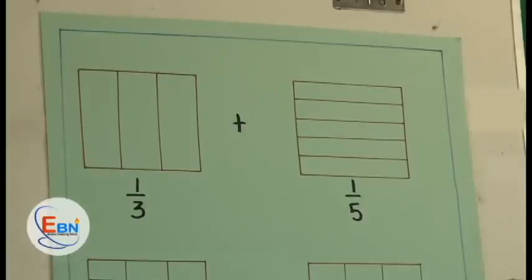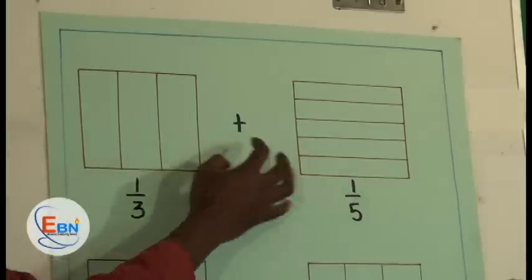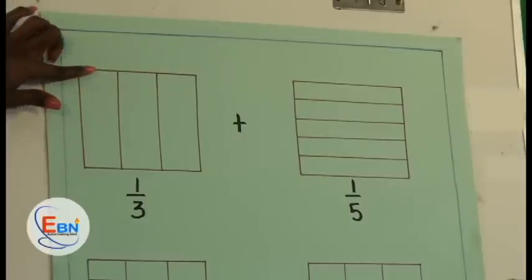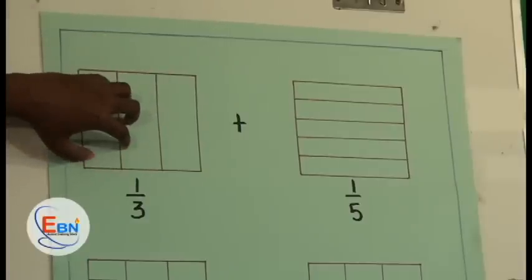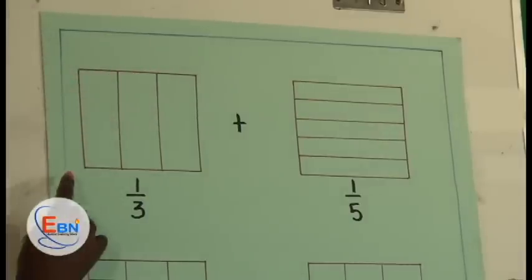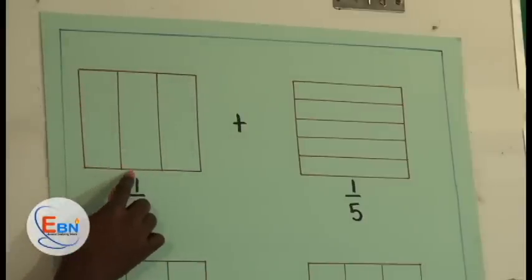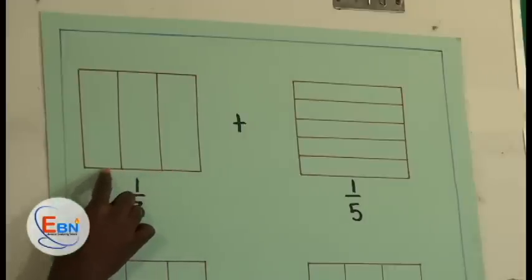Now, using the same sized wholes to illustrate each of the fractions, I will illustrate a third with this diagram. Here we have the entire diagram equally divided into 3 parts.